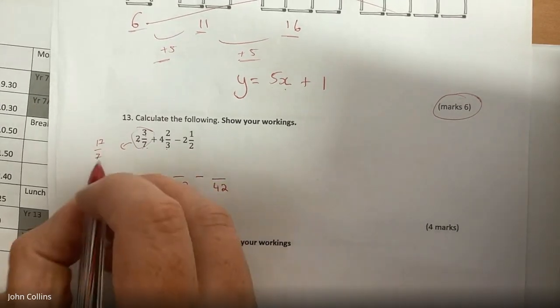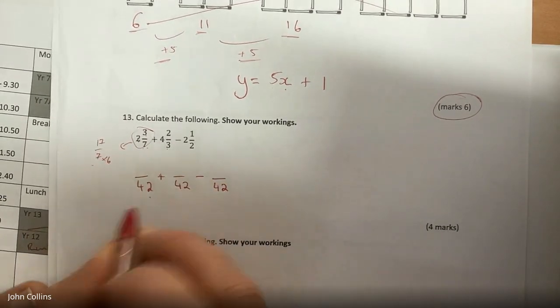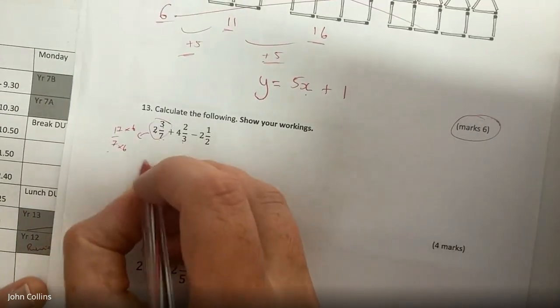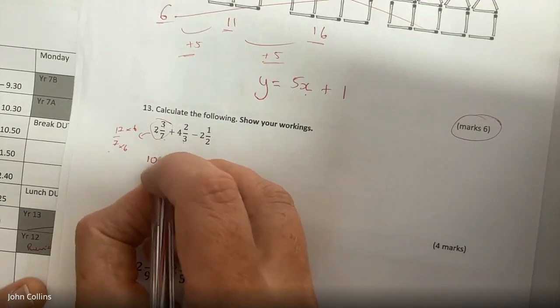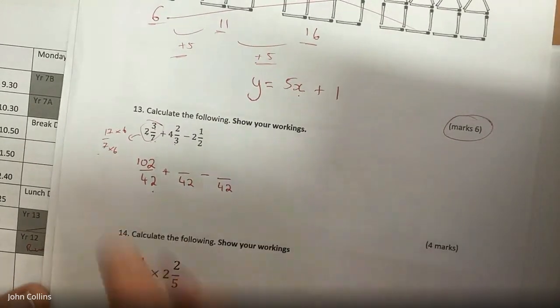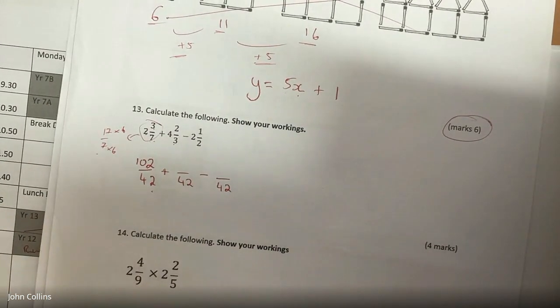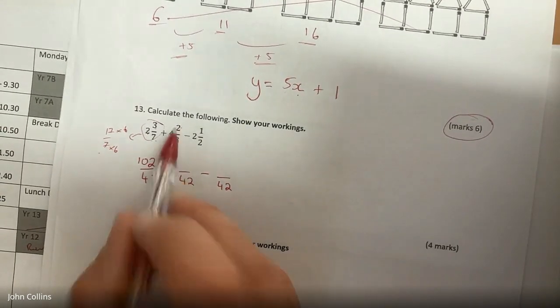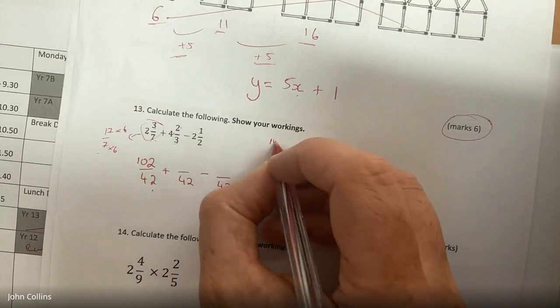How does it get over 42? Well, I multiply it by 6 to get the bottom to 42. So the top multiplies by 6 as well. That gives 102. I think you can use a calculator to do that, 17 times 6. This one, 4 times 3 is 12. Add the 2 to the top. I get 14 over 3.